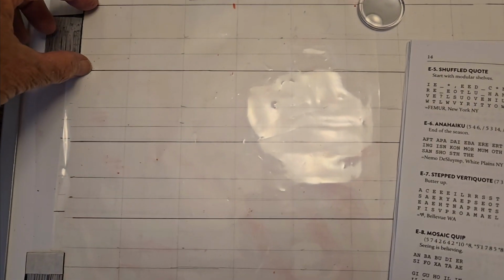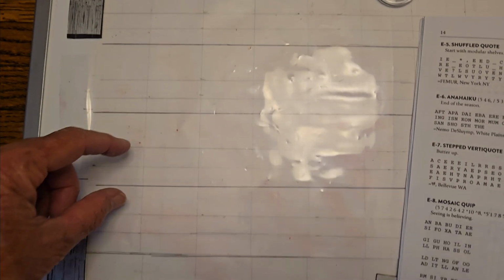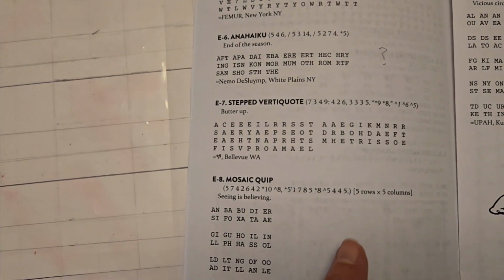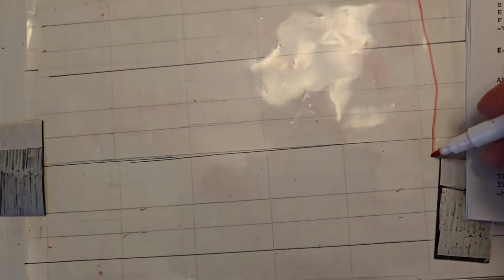This one has sections that have lines at the bottom of each section. So there's 1, 2, 3, 4, 5 of these sections on my grid. Because this is a 5 by 5 puzzle, you can see 5 rows by 5 columns. So I've got 5 rows, and I'm going to take my red marker and mark here to delineate my 5 columns so that I get a little visual going on.